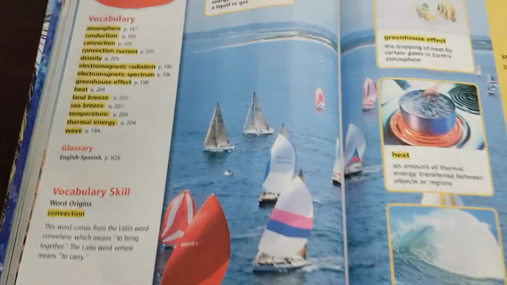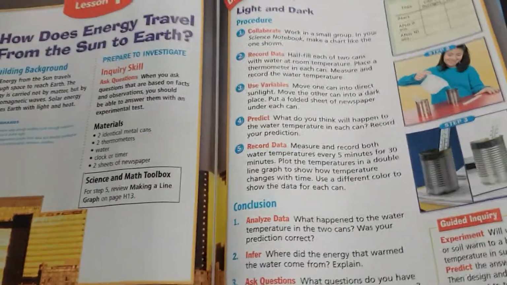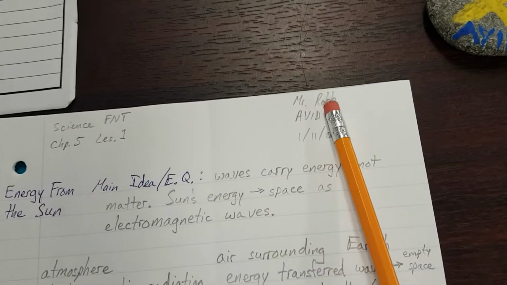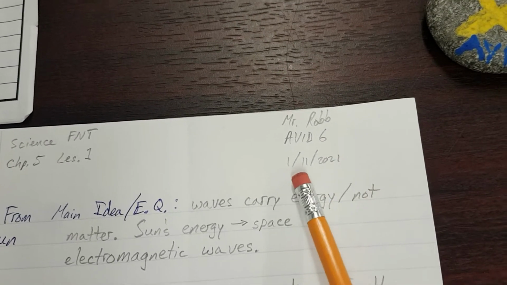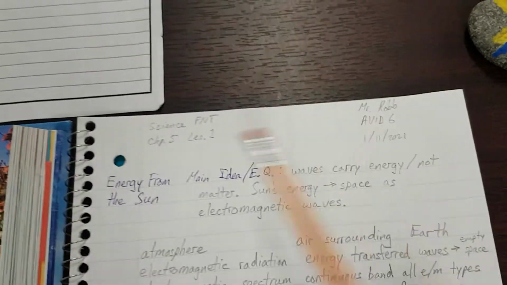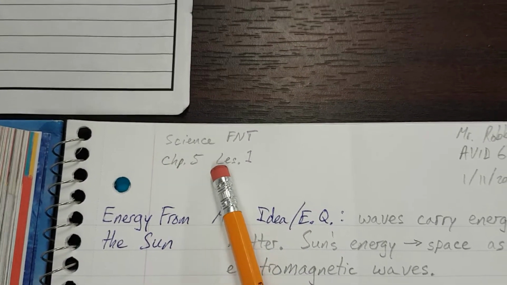Okay, page 180, a preview of all the vocabulary. Page 182 is just a quick little idea experiment that they can do. Page 184 is where we're going to begin taking notes. Okay, first thing is the same. You write your name. We're in AVID 6, for AVID 6th grade elective. 1/11/2021. Our topic or objective is Science FNT, Chapter 5, Lesson 1.